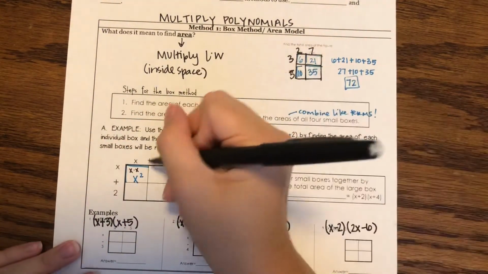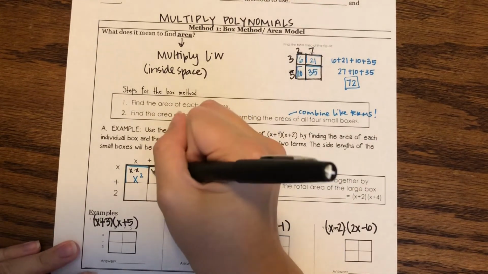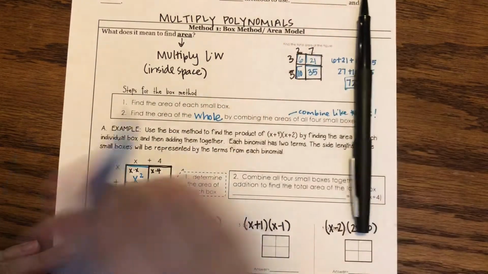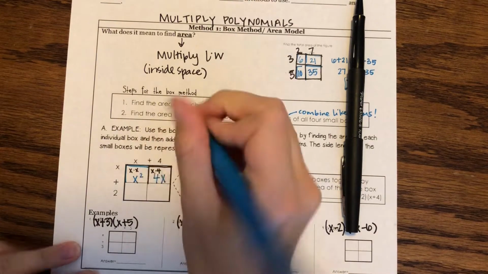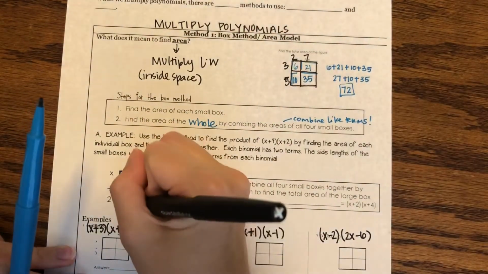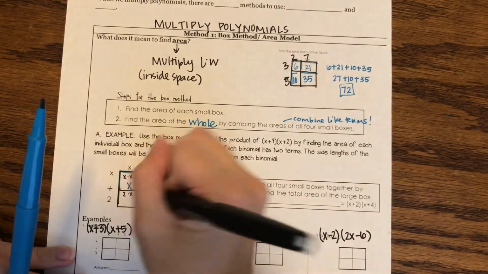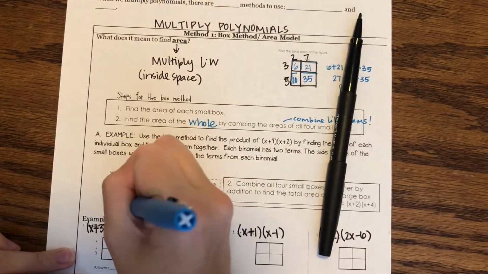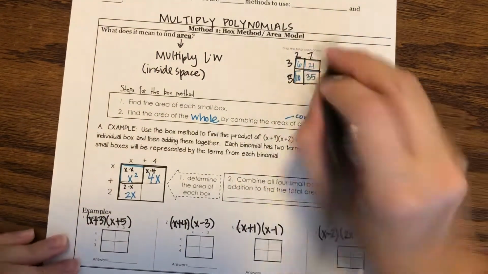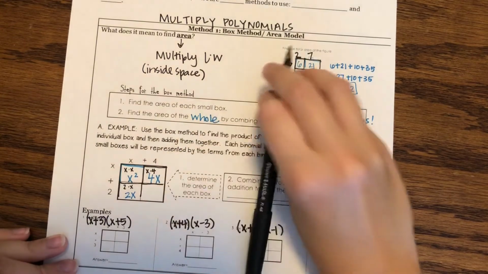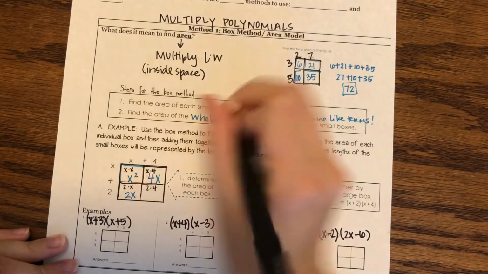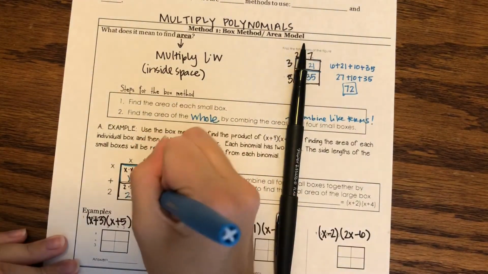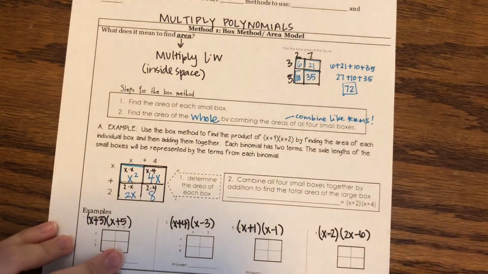Then we do x times 4, and that's going to give us 4x. Then we do the side times the side, so 2 times x is 2x, and then 2 times 4 gives us 8.